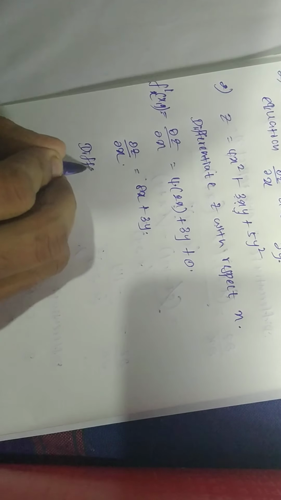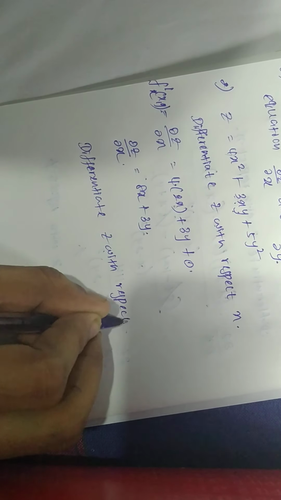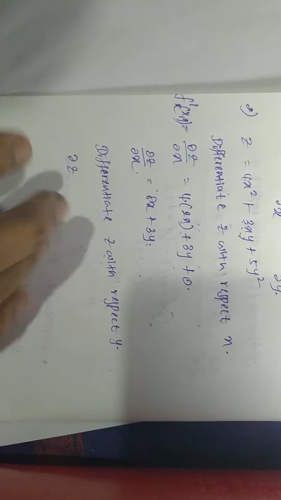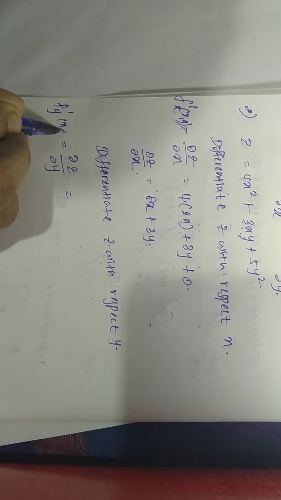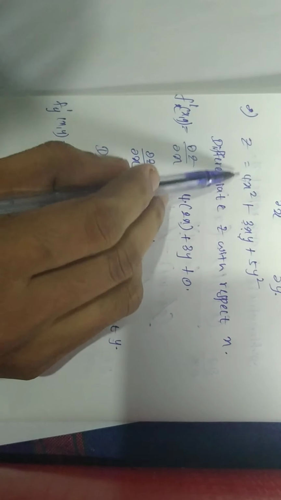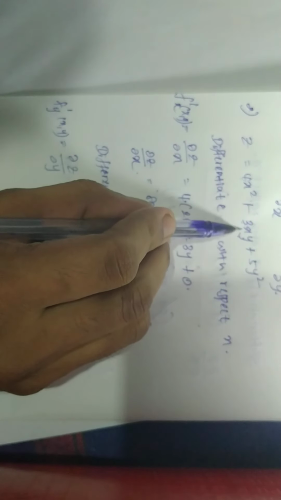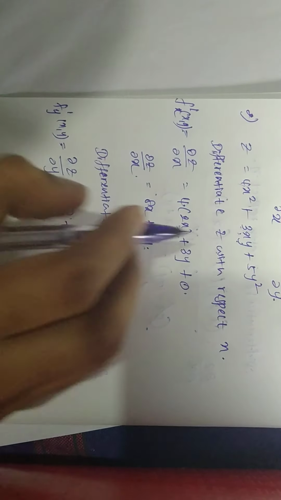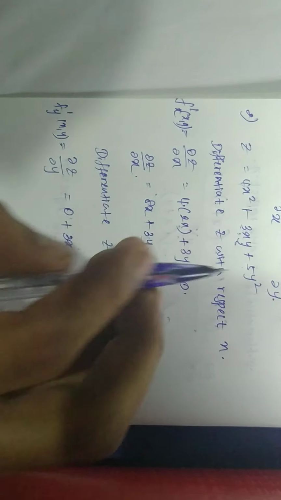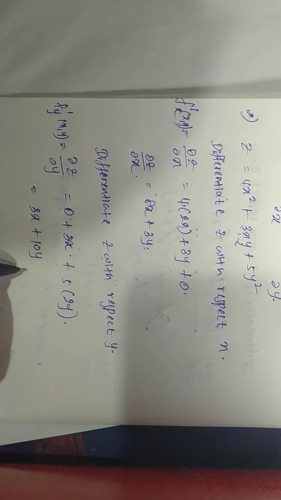Next, differentiate z with respect to y. Dou z over dou y. This time x is constant. The first term is constant, so its derivative is 0. For 3xy, x is constant, so it gives 3x. For 5y squared, the derivative is 10y. So dou z over dou y equals 3 times x plus 10 times y.